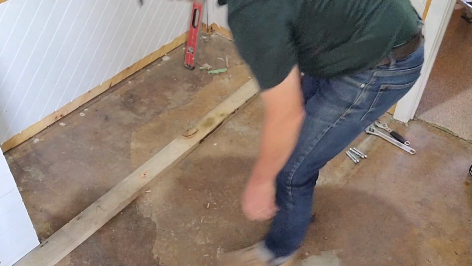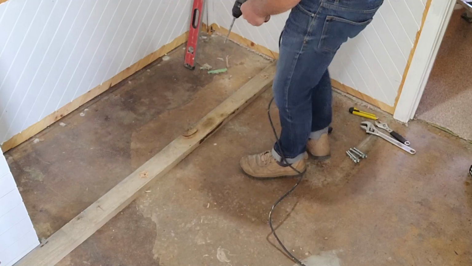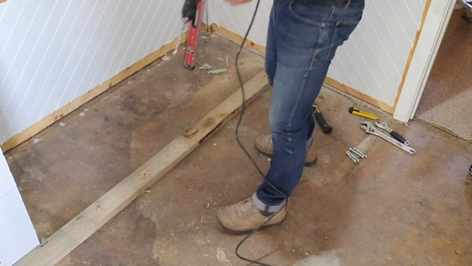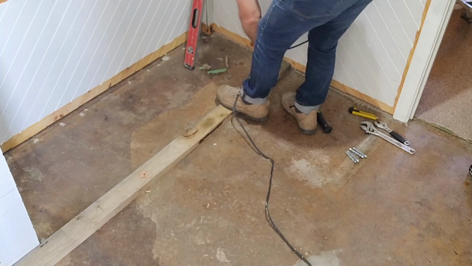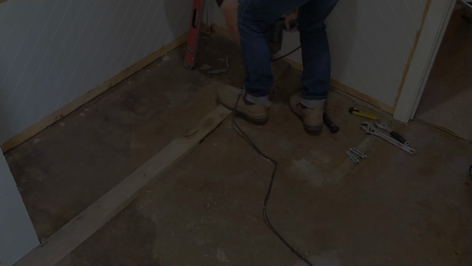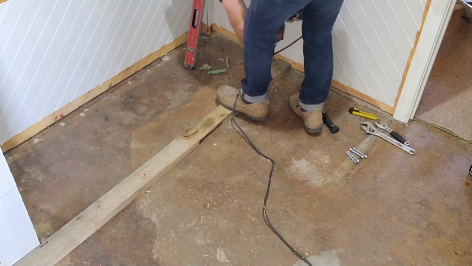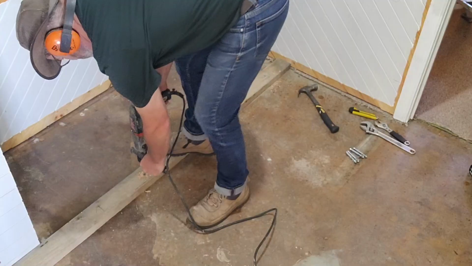Okay, so now I've drilled through the timber, I'm going to put the masonry drill bit into the concrete, and I've got it on hammer drill. Make sure the timber is in the right place and doesn't move. It's a very hard concrete slab.